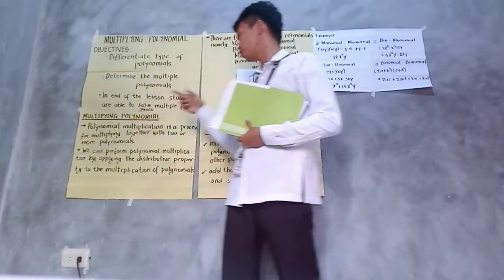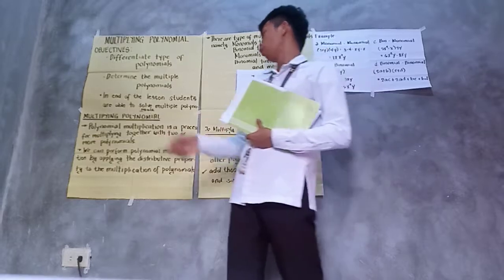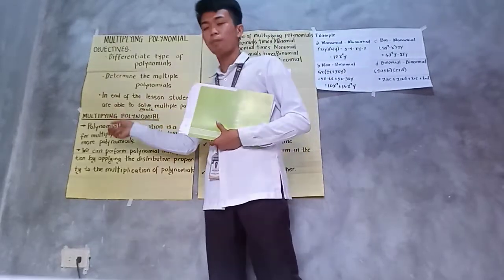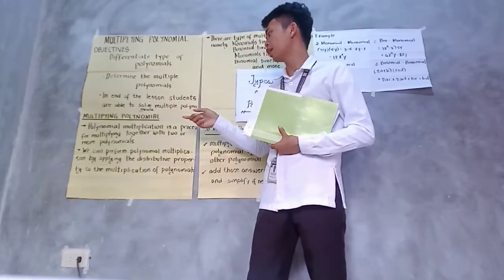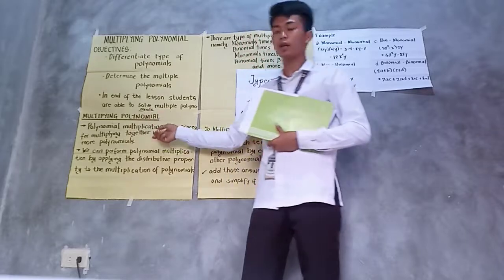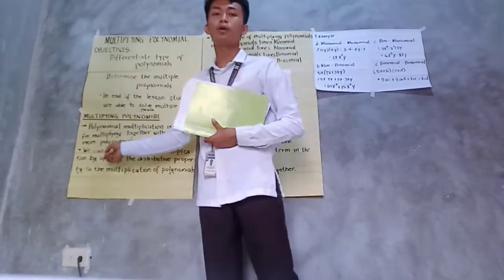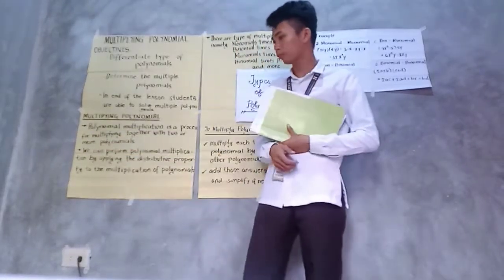In this case, we can see the process of multiplying polynomials is multiplying together two or more polynomials.